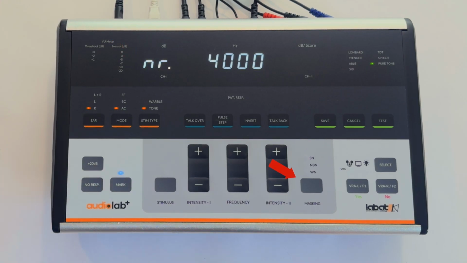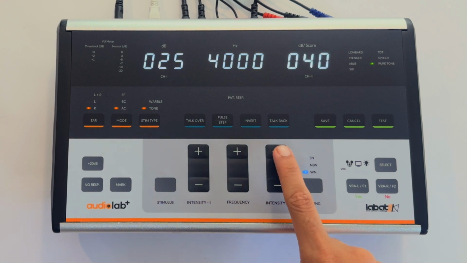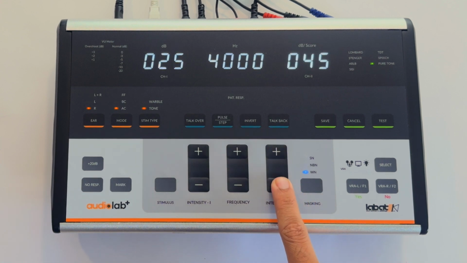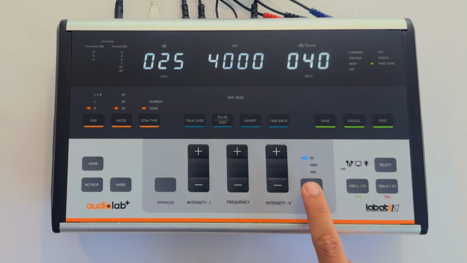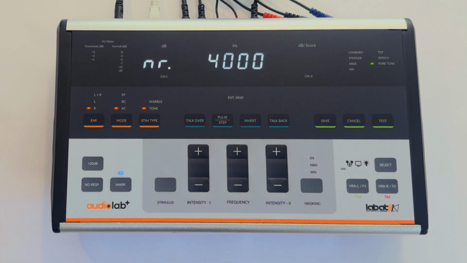Press the masking key to apply masking noise to the non-test ear. Masking intensity can be changed by pressing Intensity 2 key. Click Masking key to change the masking type from white noise to narrowband noise or to speech noise. Long press the masking key to turn masking off.